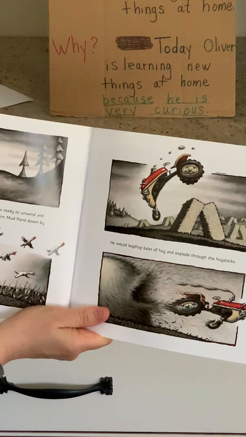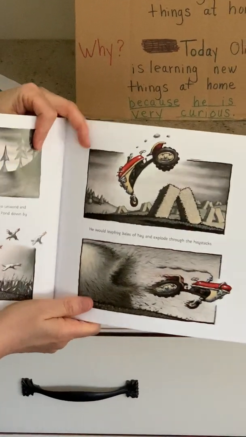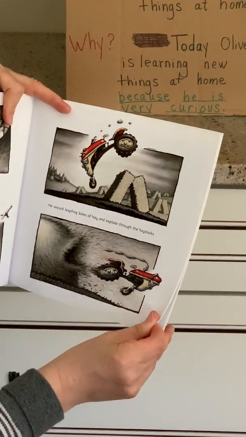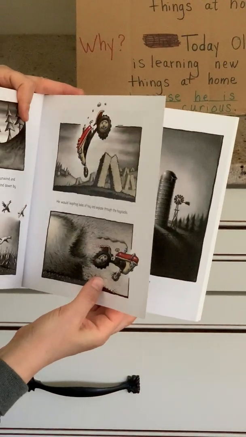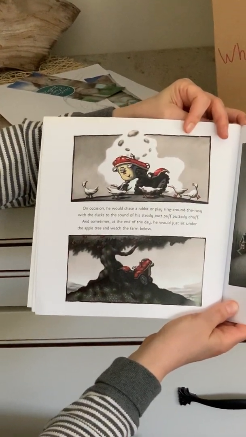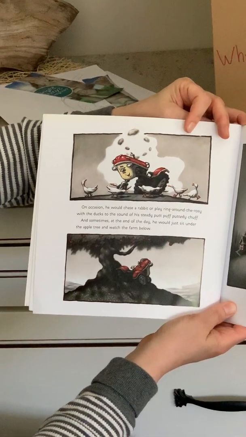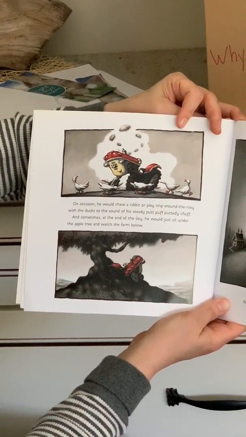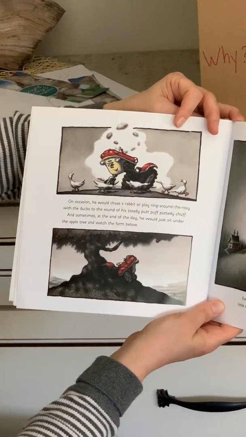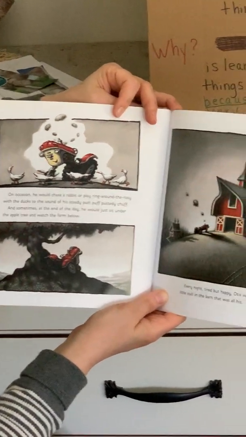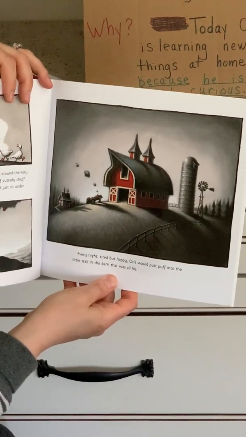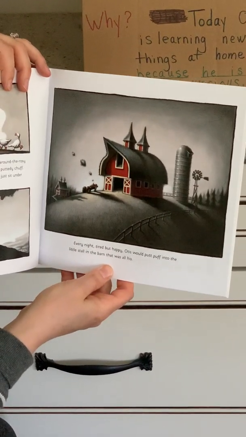Lots of details in that, just those two sentences. He would leapfrog bales of hay and explode through haystacks. Very descriptive. On occasion, he would chase a rabbit or play ring around the rosy with the ducks, to the sounds of his steady puff, puff, putty, chuff. And sometimes at the end of the day, he would just sit under the apple tree and watch the farm below. Every night, tired but happy, Otis would puff into the little stall in the barn that was all his.